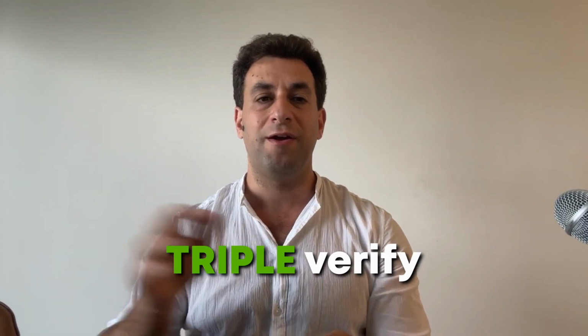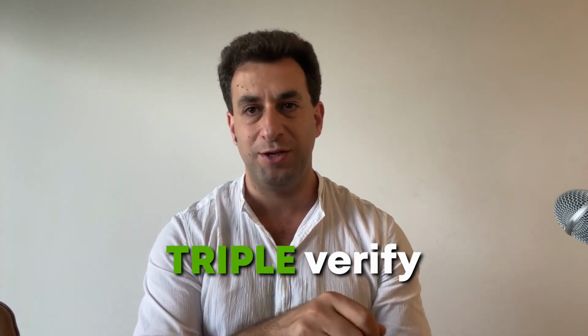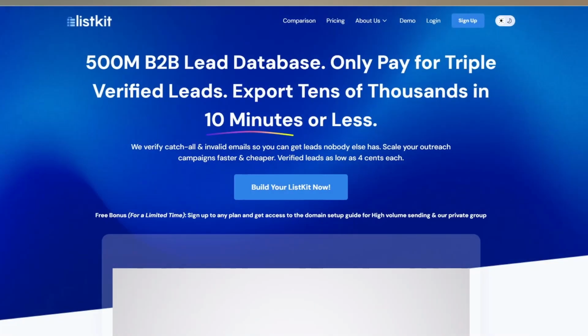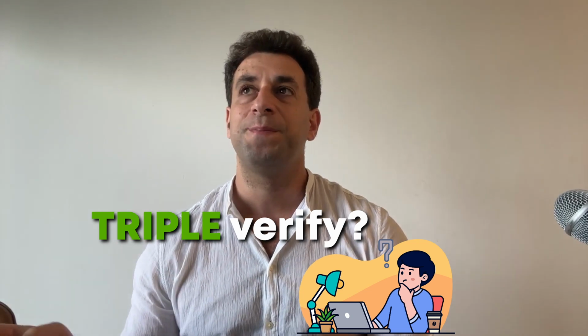The next thing you're going to do is triple verify all of this information. There are great options that do this for you, companies like ListKit. If you're running very large campaigns, you can also do it yourself, because you end up saving money when you do it yourself. So what does it mean to triple verify?